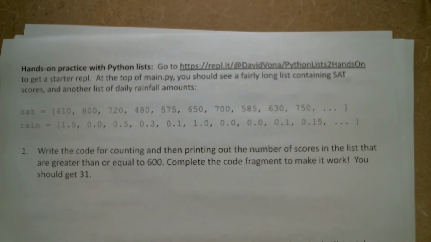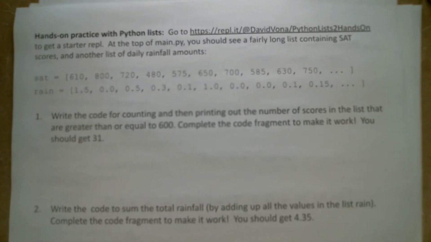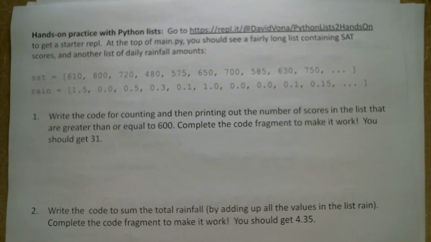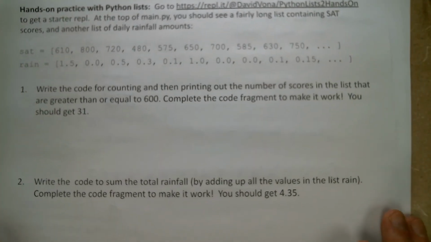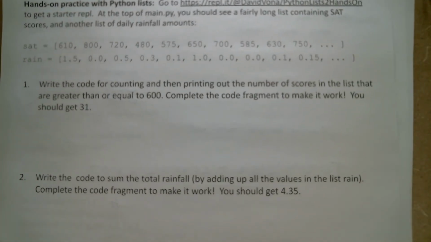So what are the two tasks? One is write the code for counting and then printing out the number of scores in the list that are greater than or equal to 600. Complete the code fragment to make it work, and you should get the answer 31, so that's how you know if it works. And then write the code to sum the total rainfall by adding up all the values in the list rain. Complete the code fragment to make it work. You should get 4.35. That's what you want to try to actually do on your own.